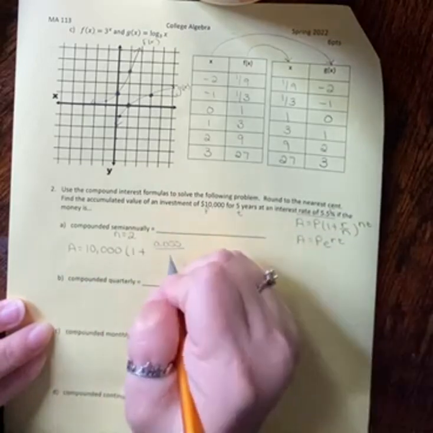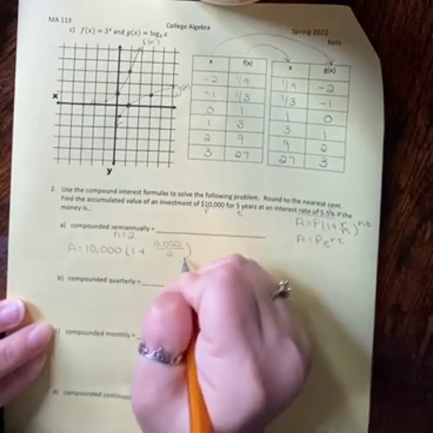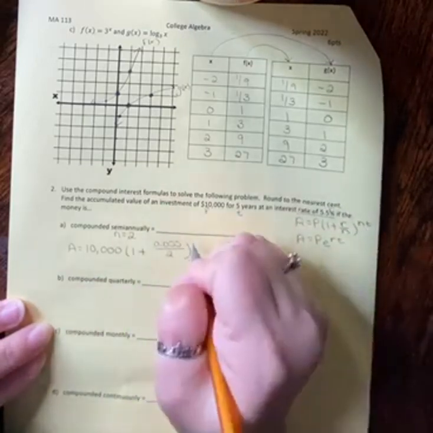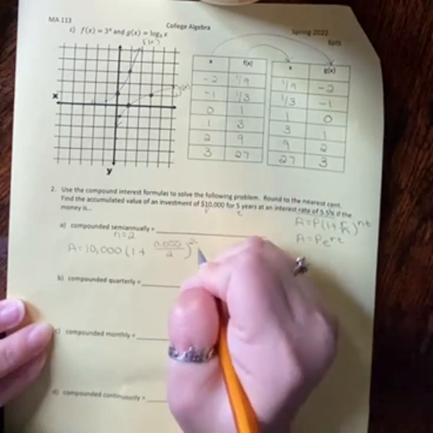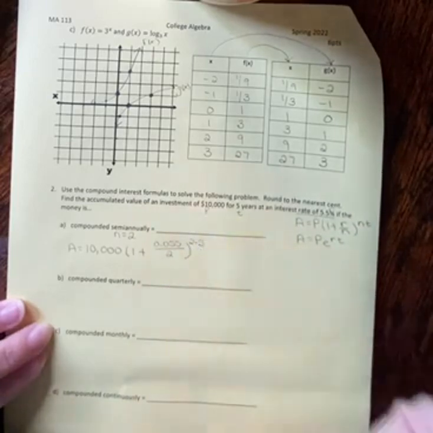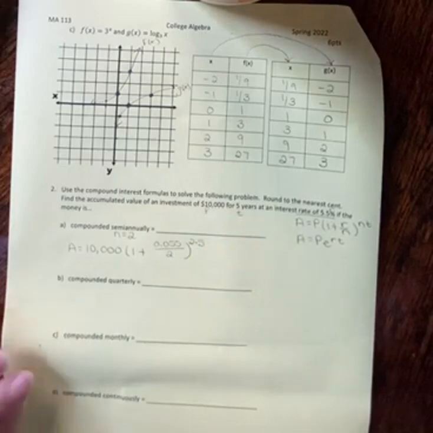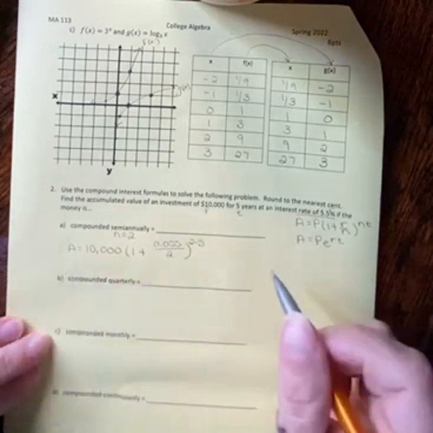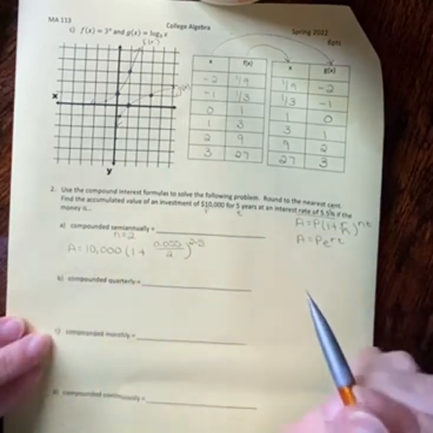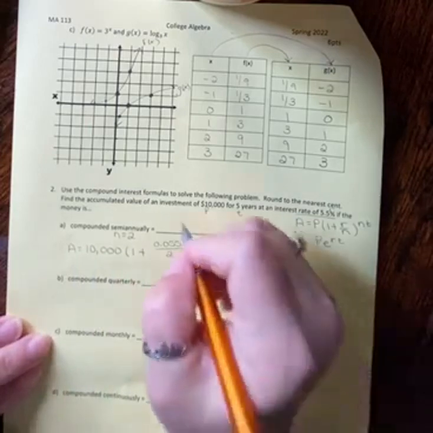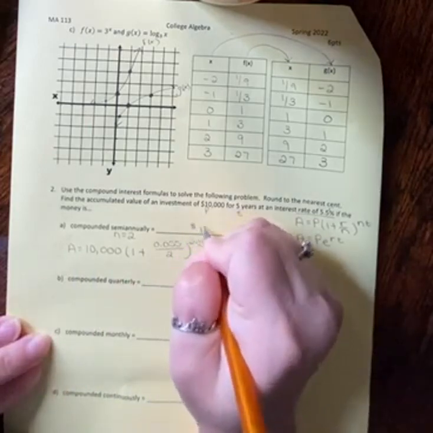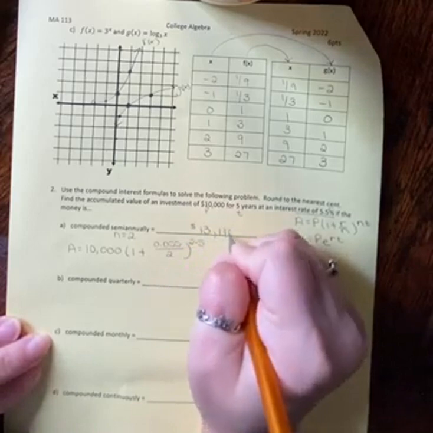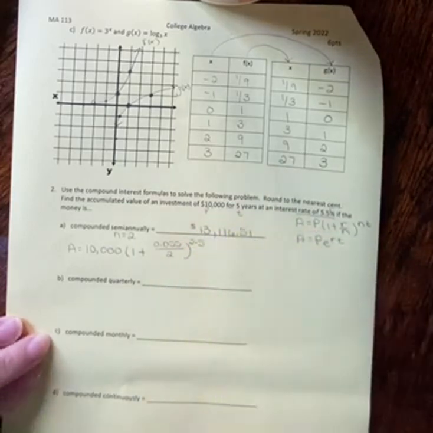Well, if it's compounded semi-annually, your n is going to be 2. All of that is raised to your n times your t, so 2 times 5. If I type all of this into my calculator, which you can do with a pretty basic scientific calculator, what you're going to find is that it is $13,116.51.